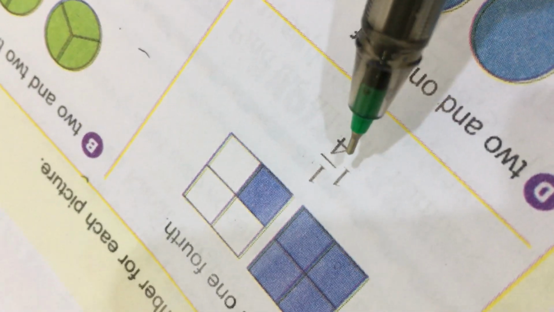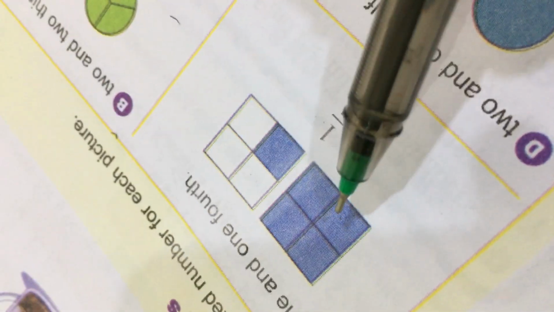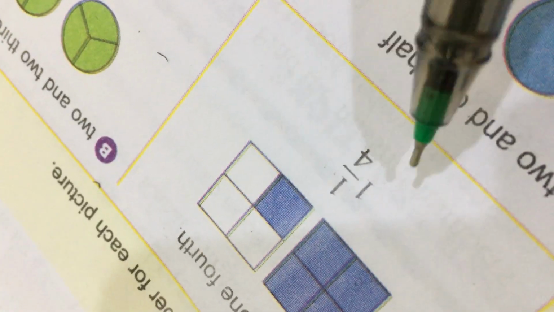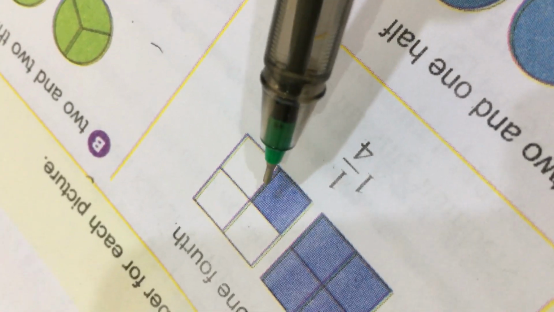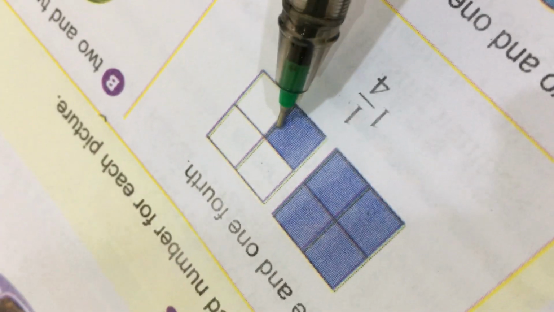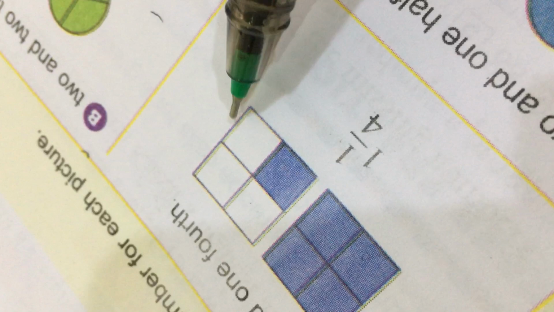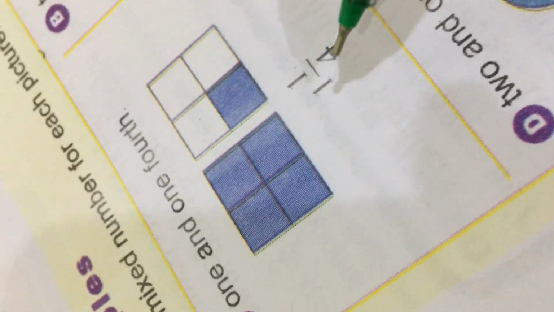Write a mixed number for each picture. For example A, how are we going to write a mixed number for this picture? A mixed number consists of a whole number and a fraction. What is the whole number? Here I have two squares. One square is all shaded, so I write 1 as the whole number. In the other square, I write the fraction: the numerator is the shaded part. I have one shaded part, so I write 1, and the denominator is the number of parts of the square. I have 1, 2, 3, 4 parts, and I read it as 1 and 1/4.